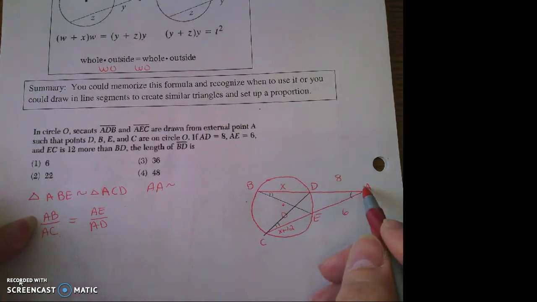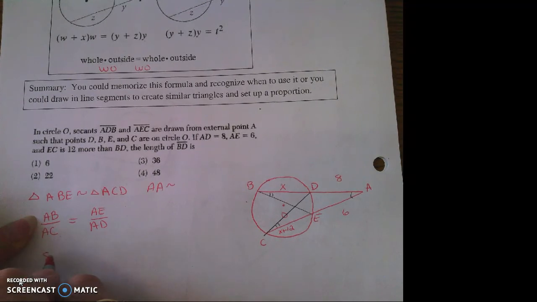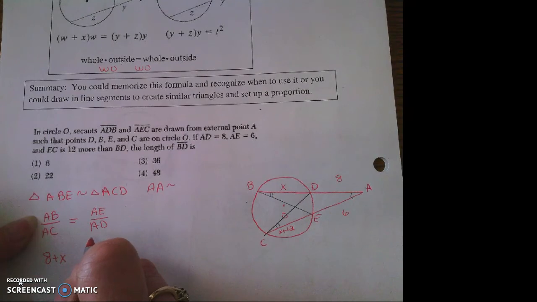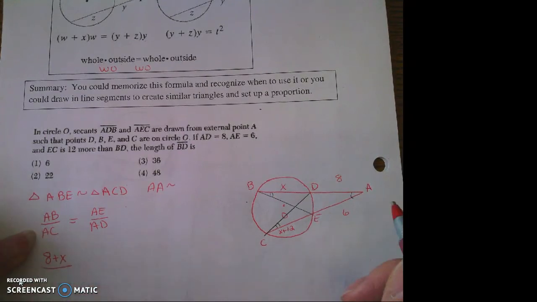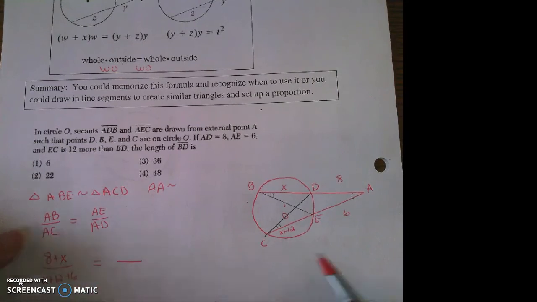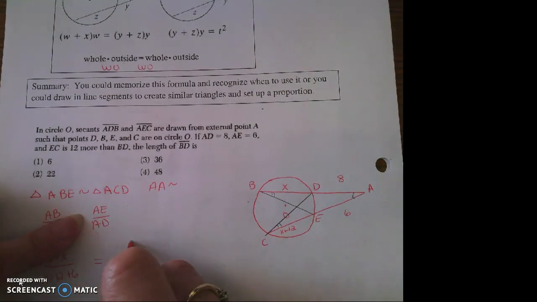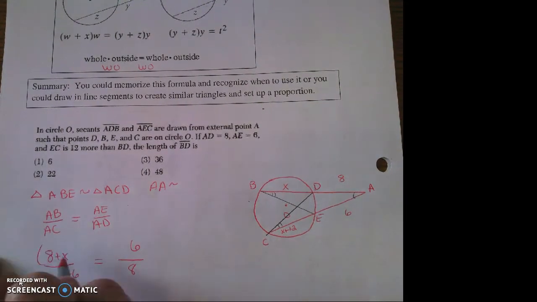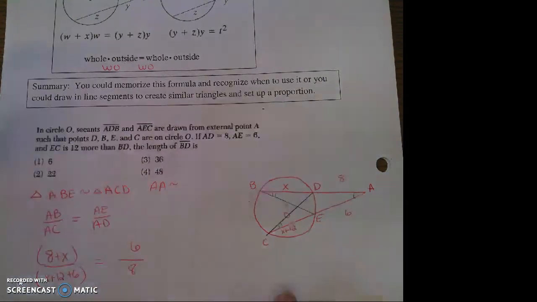I need the length from A all the way to B, so I'm going to have to add those two pieces together, over AC. To find AC, I'm actually taking X plus 12 and adding the 6. And that's going to equal my length from A to E, which is 6, over my length from A to D, which is 8. So these need to be in parentheses.